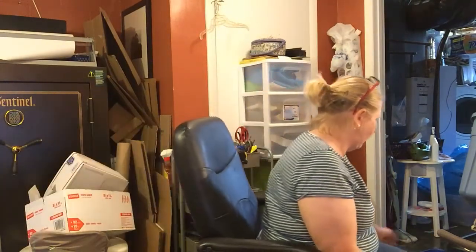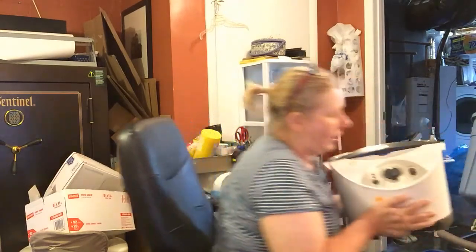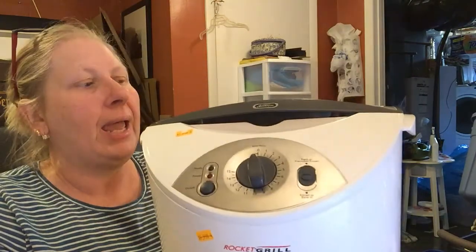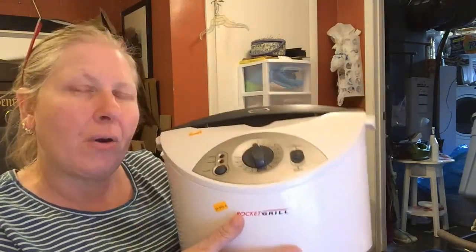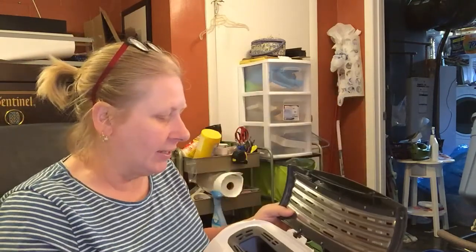And finally, I bought this rocket grill. It was on clearance for $2.50. And these do about 30 bucks for the grill. These have a little pouch, it's not paper, but it's a disposable pouch that you put your sandwich or whatever in, and you slide it down in the top of this, kind of like a big toaster slot.